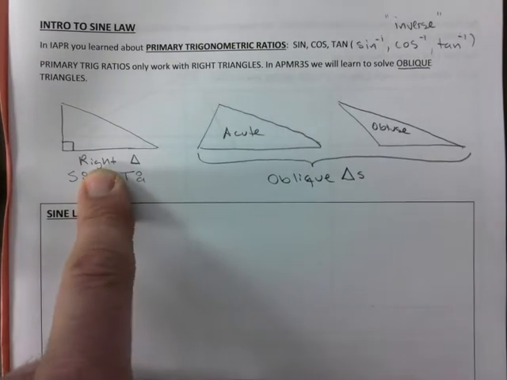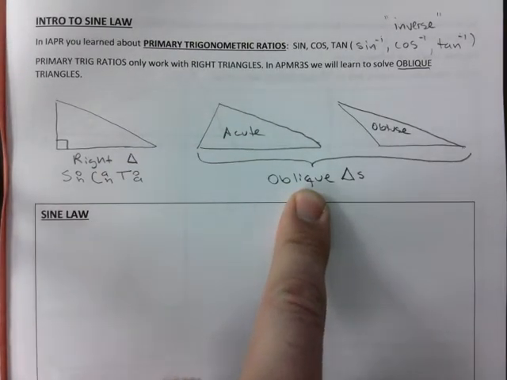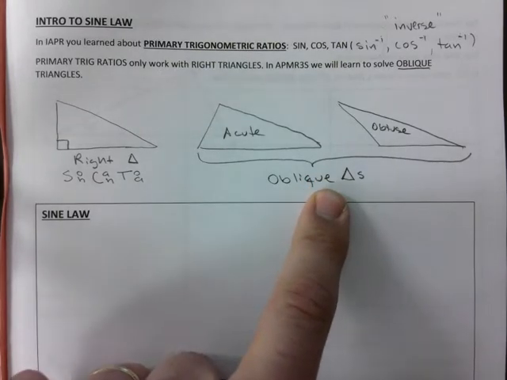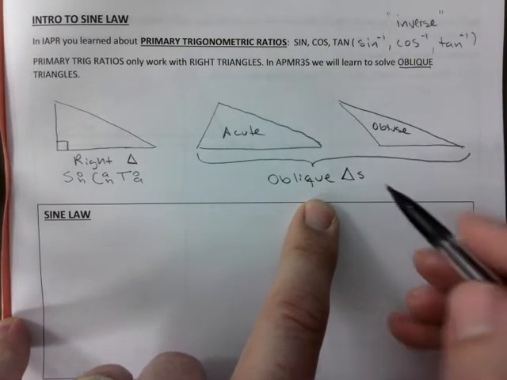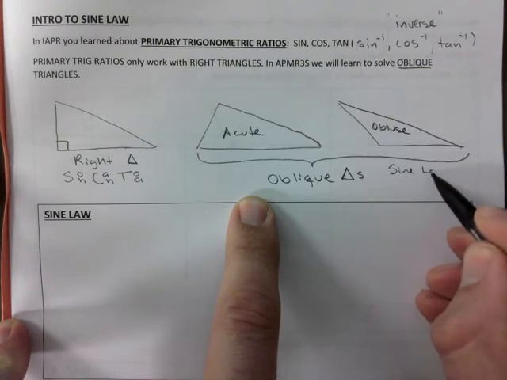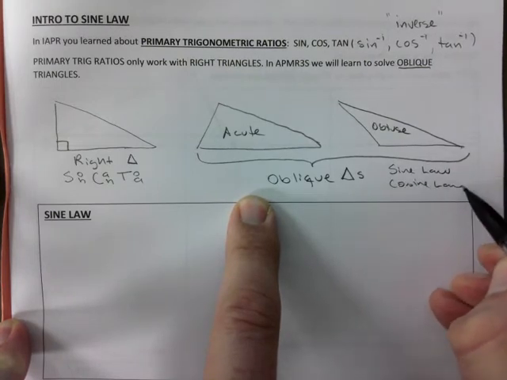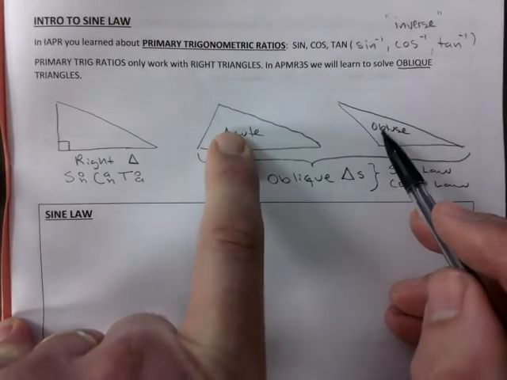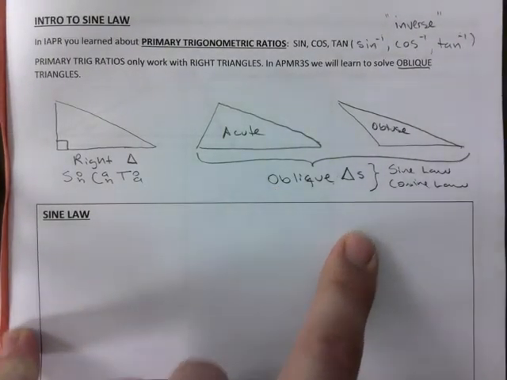So there's right triangles, that's a category on its own, and then you have oblique where you do not have it. It's like the opposite of a right triangle would be oblique triangles, okay? And for this, we need sine law or cosine law, right? So you can kind of go off of that, right? So these two are oblique, and to solve oblique, we need to use sine law or cosine law.